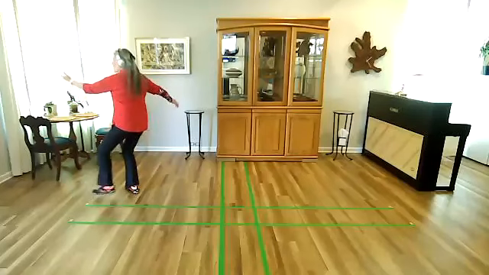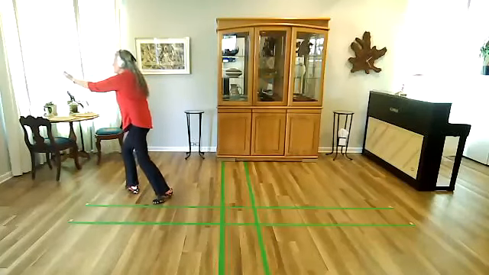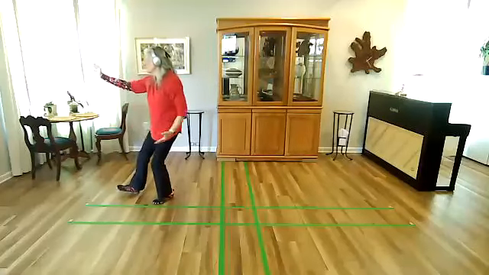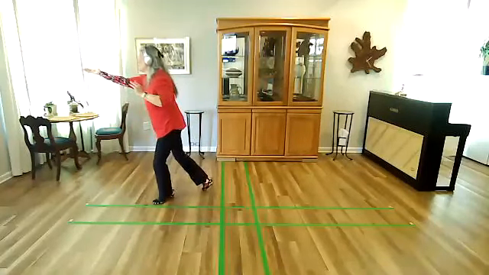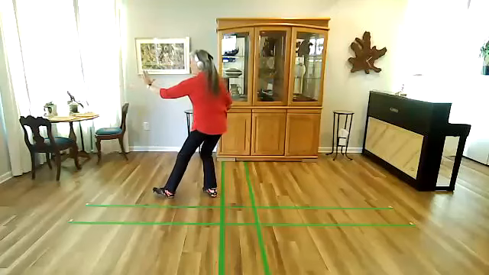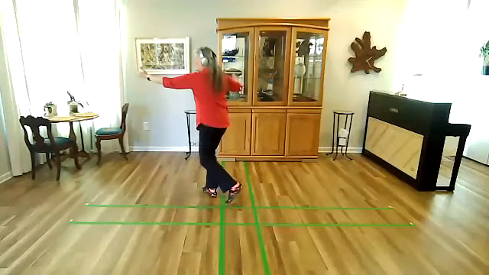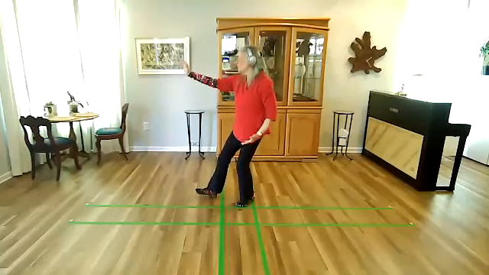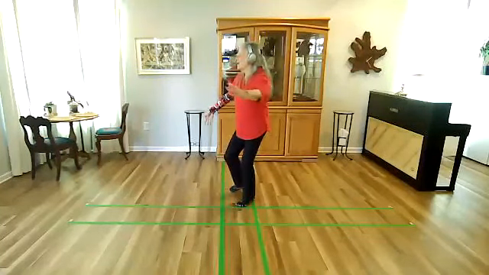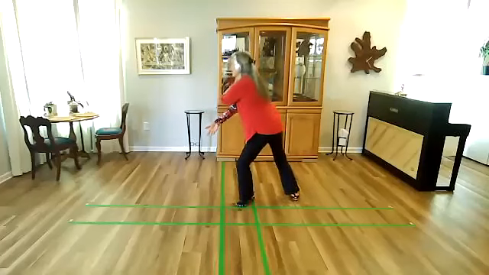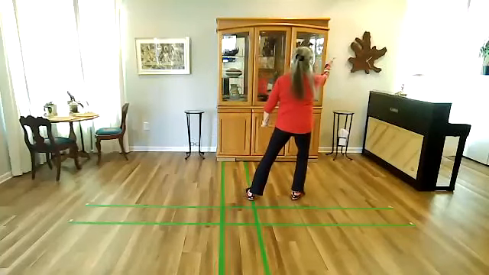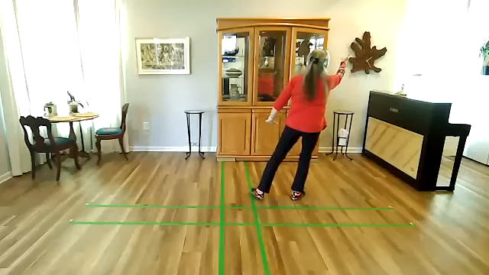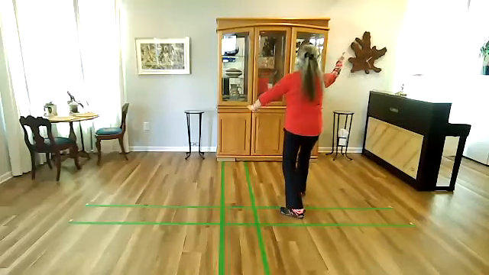Repulse monkey. 1, 2, 3. Diagonal flying. Raise hands and step forward. Remember that turn.